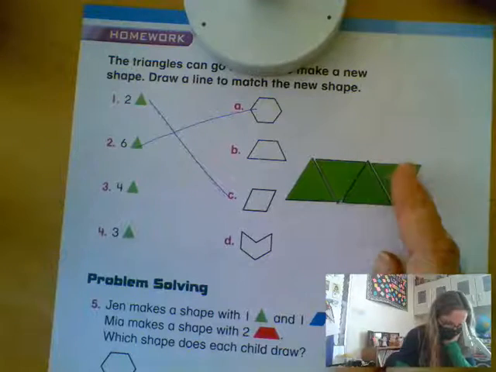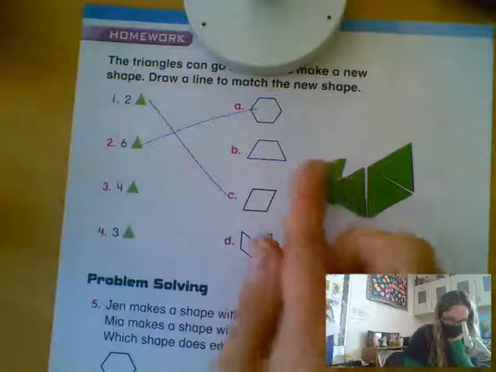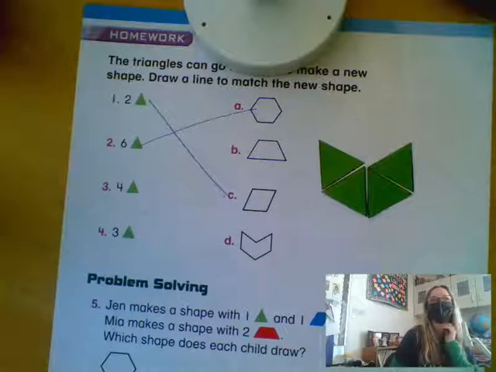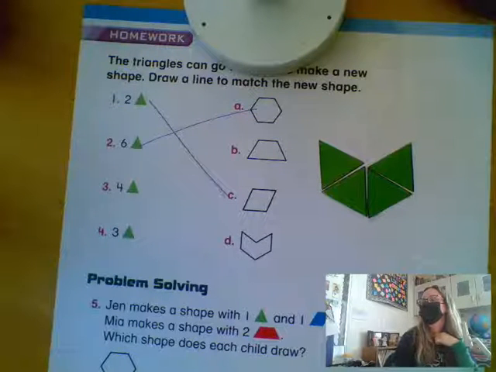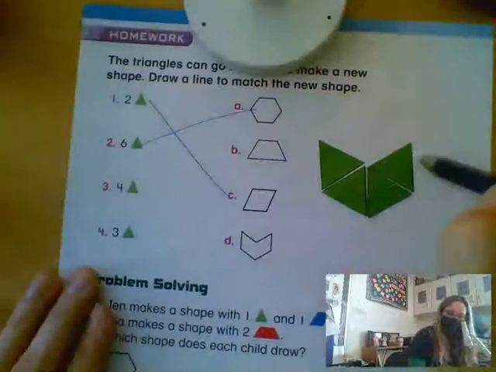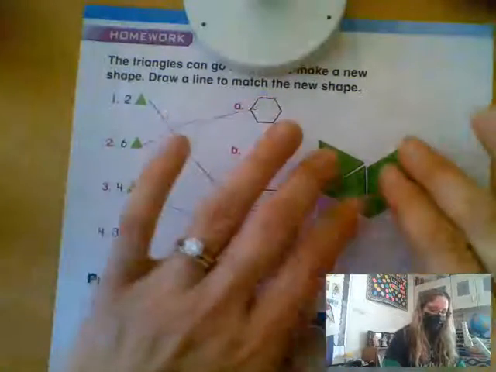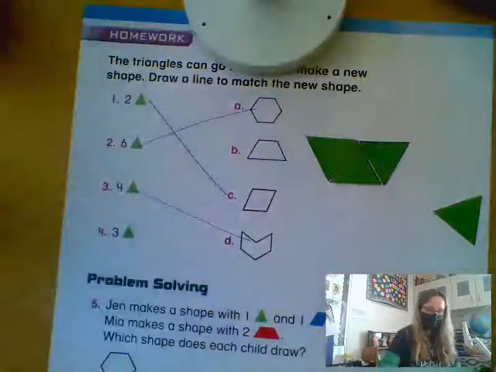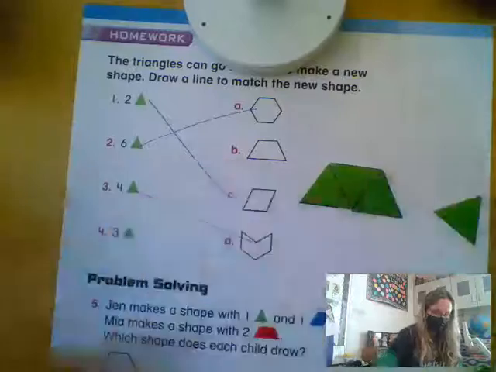Which one is it, Isaac? I don't think so. I think it's that. Oh, yeah, it's definitely the fox shape, right? So 4 put together like this make the fox. And that means we should use 3 to make a trapezoid. And as you can see right here, 3 triangles together make a trapezoid. Okay, so 3 make a trapezoid.